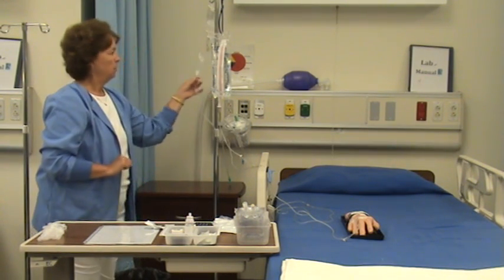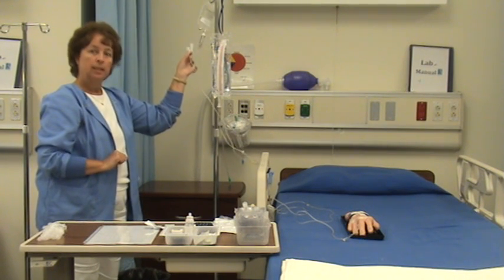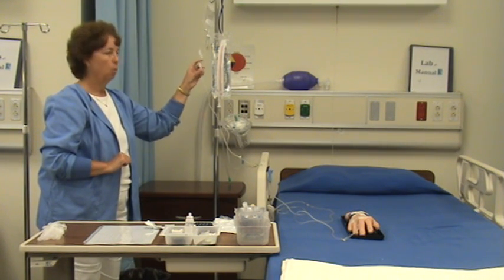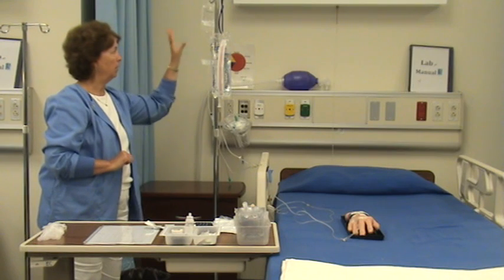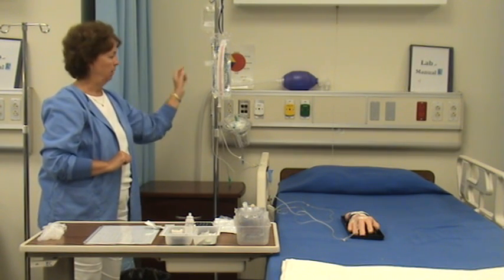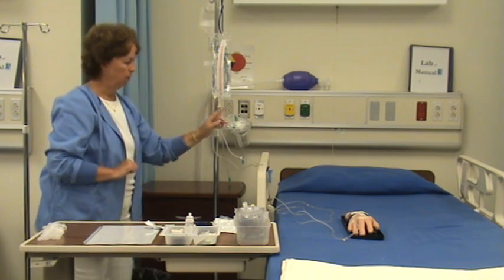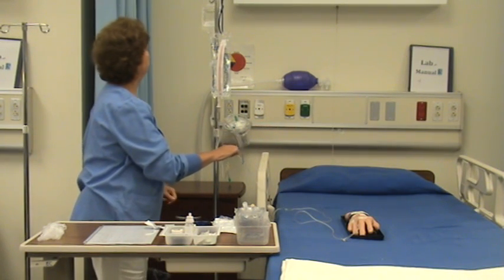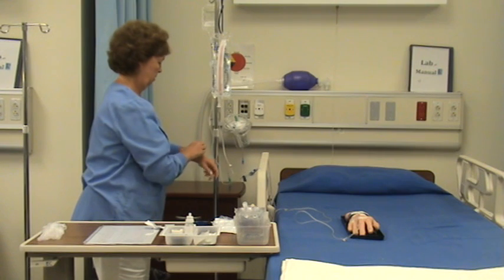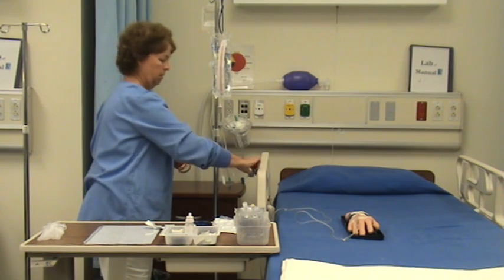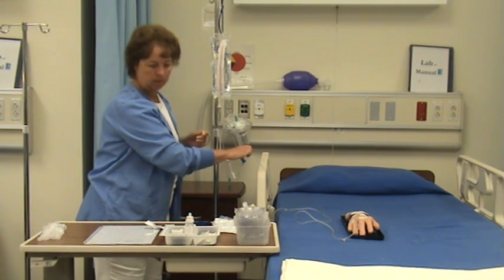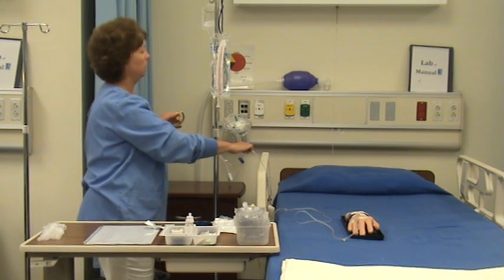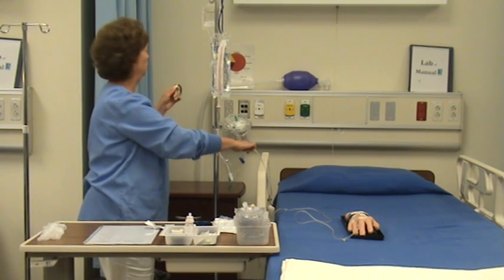So what I'm going to do, the roller clamp to the secondary IV piggyback, this is important, just open it all the way. You're not going to regulate this IV with this roller clamp. You're going to regulate it with this one. So now I'm going to set my drops per minute at approximately 8 every 15 seconds, or 32, 33 per minute.